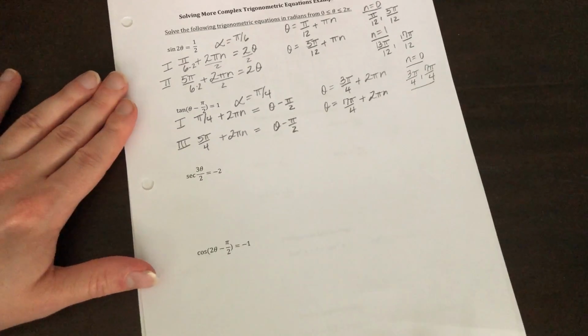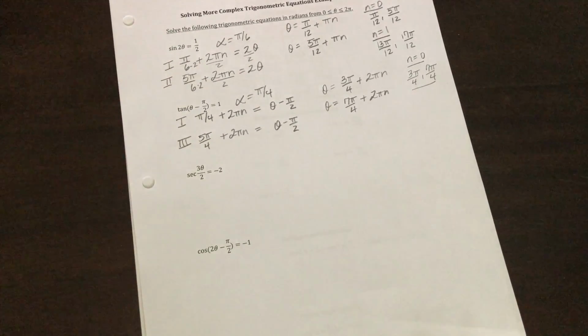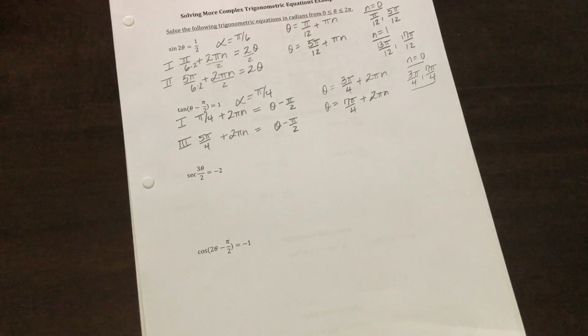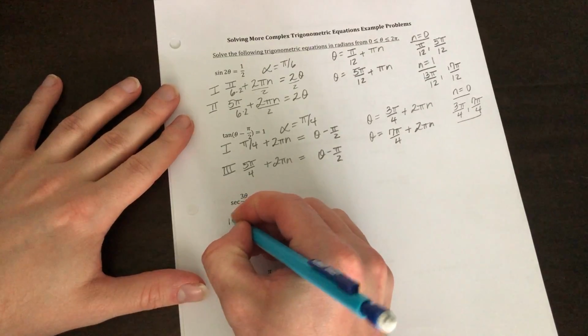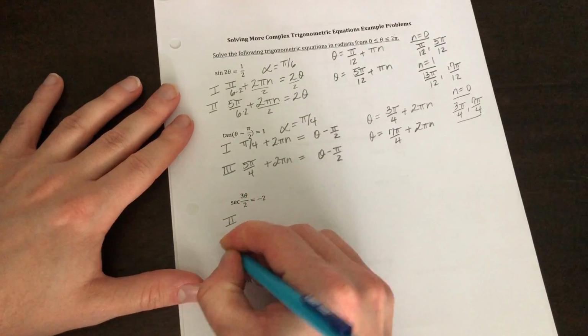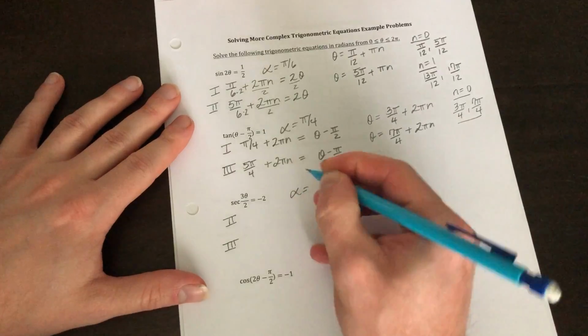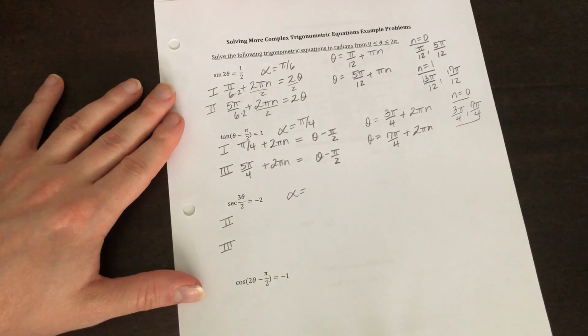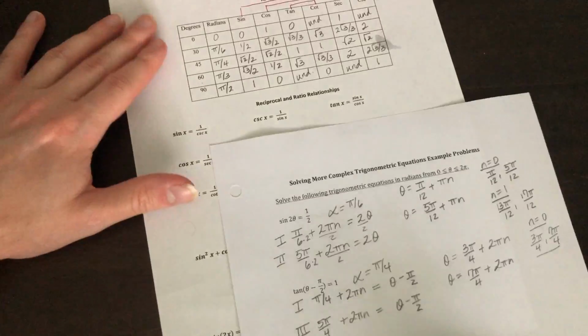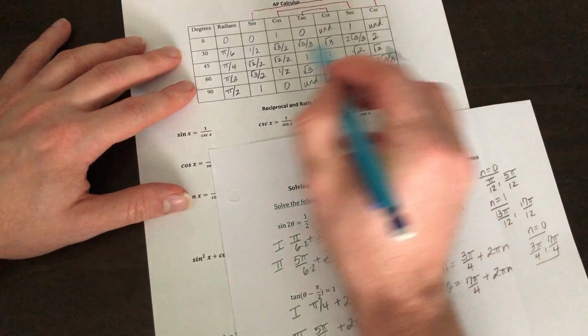Okay, next question. Secant is negative in quadrant 2 and quadrant 3. Your reference angle should be pi over 3, since secant is equal to 2 at pi over 3.